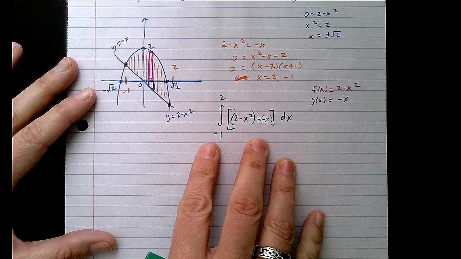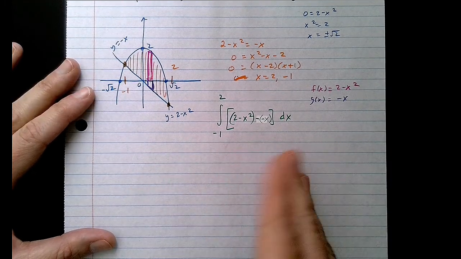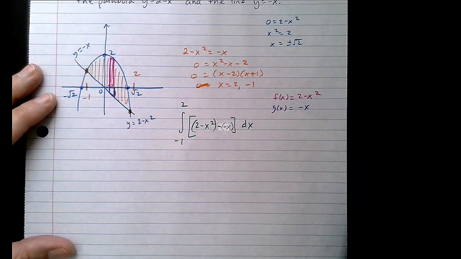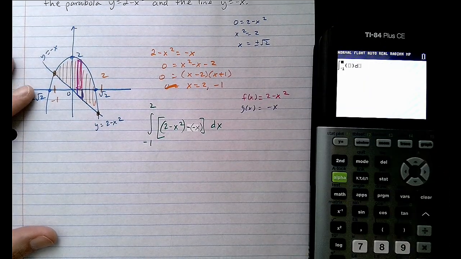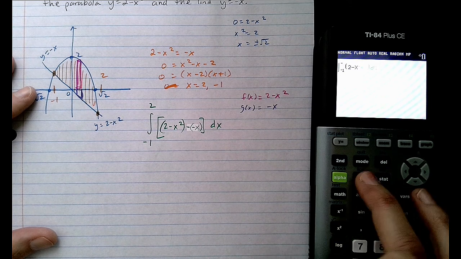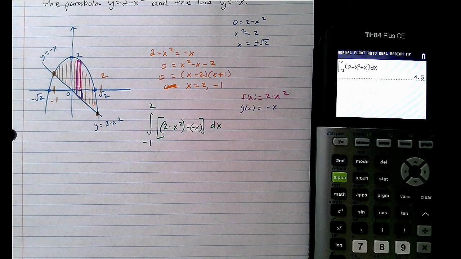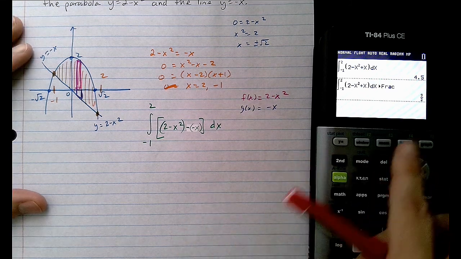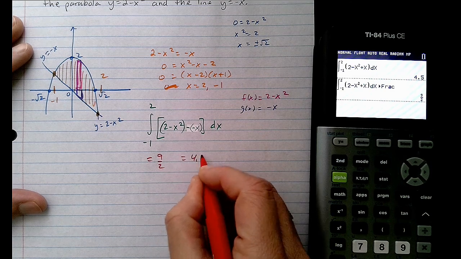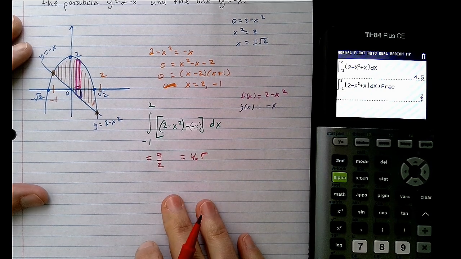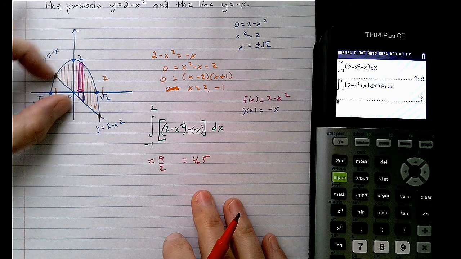We could use reverse power rule and do all of this, but for simplicity's sake, we're going to use our calculator. If you were to calculate this by hand, you'd get 9 over 2. Or if you put it in your calculator, you would get a decimal of 4.5. So that's what this area between these two curves is.